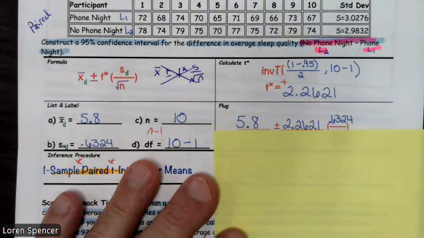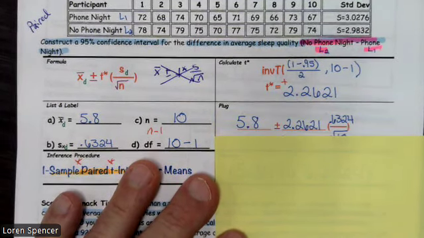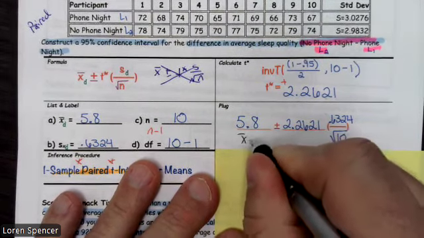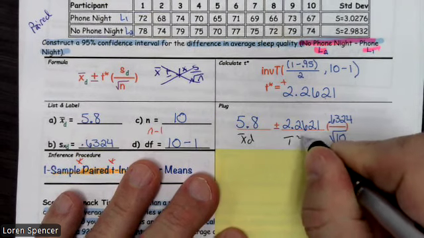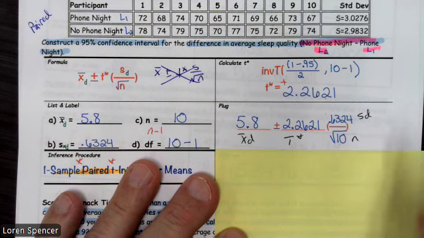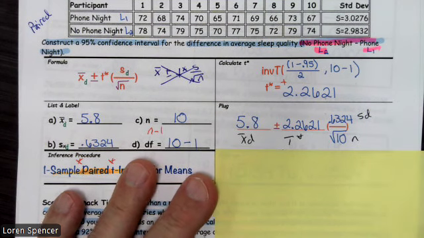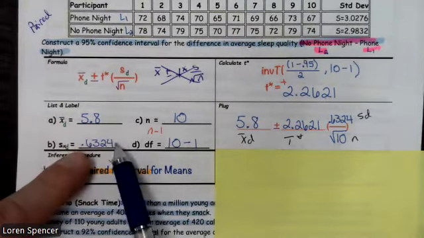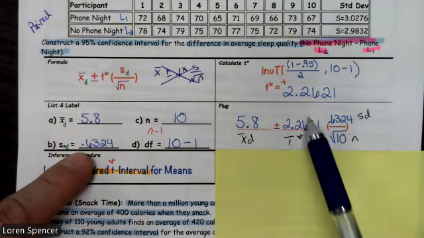Plugging in. Here's my x bar d. This is my t star. This is my s d. And this is my n. Remember, that's where they came from. 5.8 is x bar d, and t star right here.